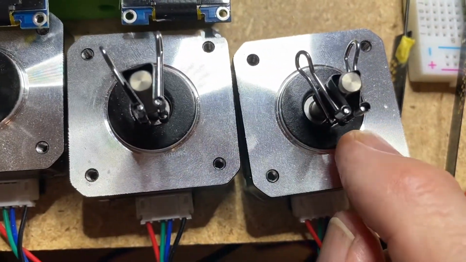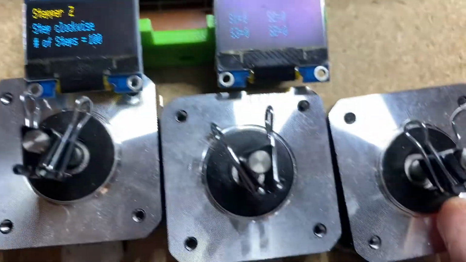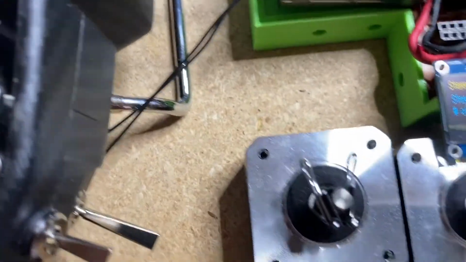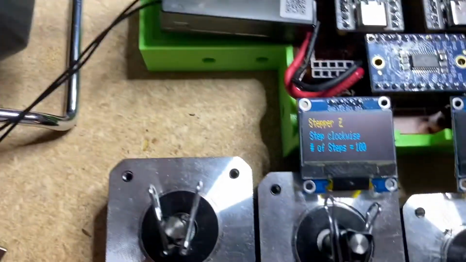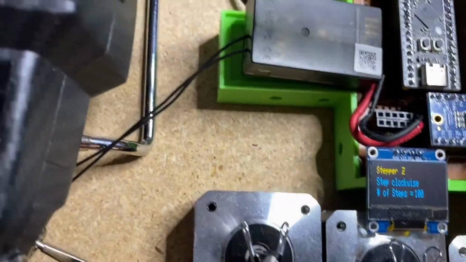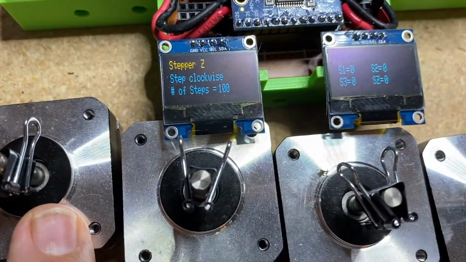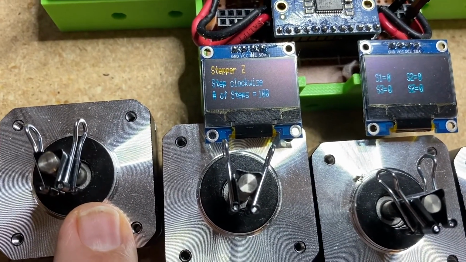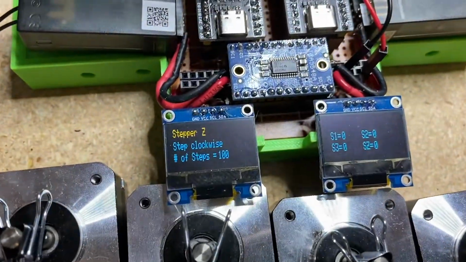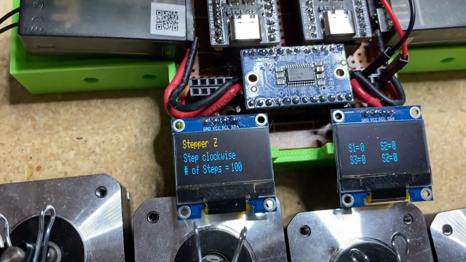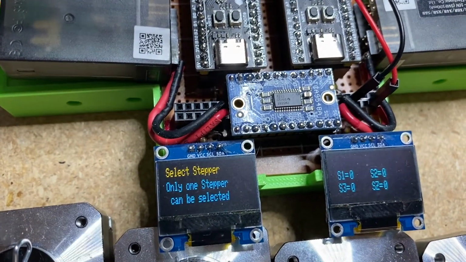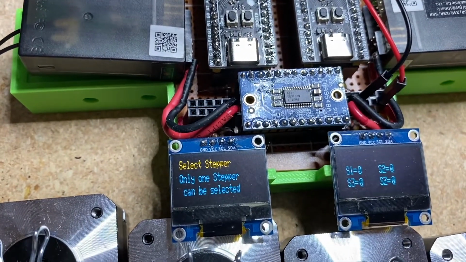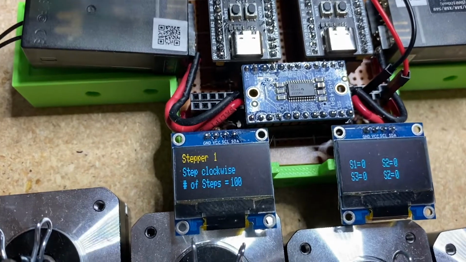Also, I'm not going to use the Z because I want to be able to be close to the switches over here. So I want to use this one over here, which is stepper 1. And that way you can see the screens and you can see the movement at the same time. So I'm going to turn on the switch for stepper 1, and you notice that it comes out with an error message because I left the switch on for stepper Z. So I'm going to turn that one off. It goes back to 1.